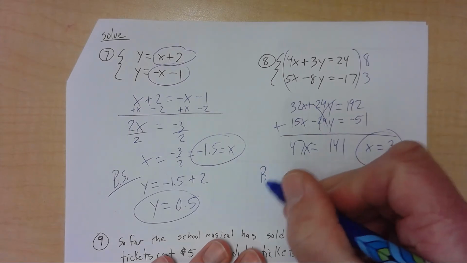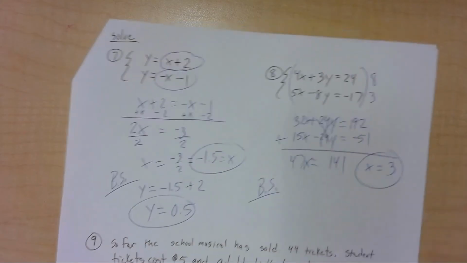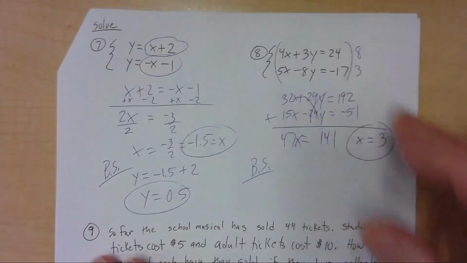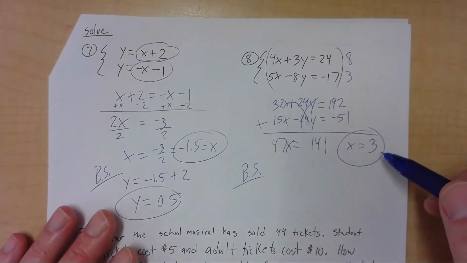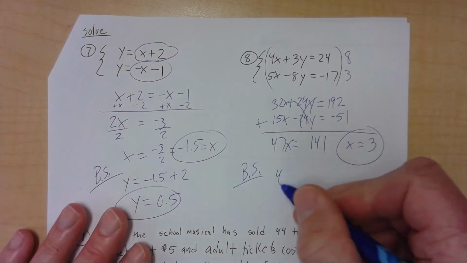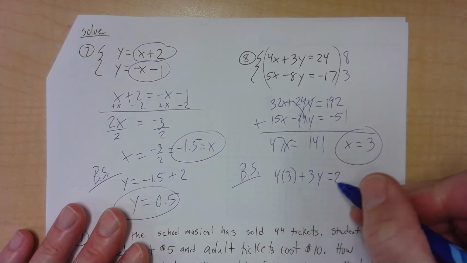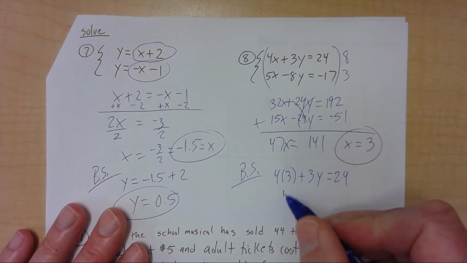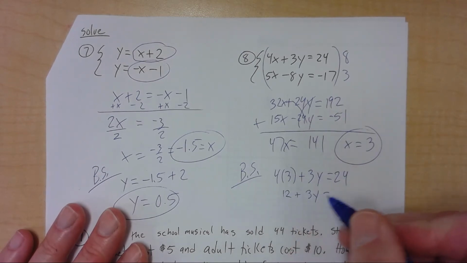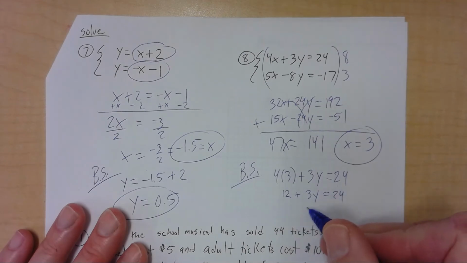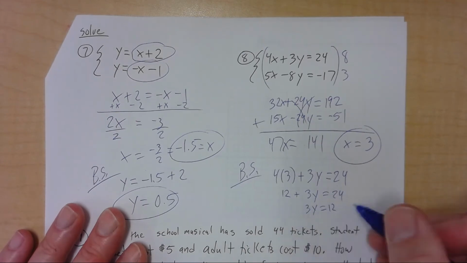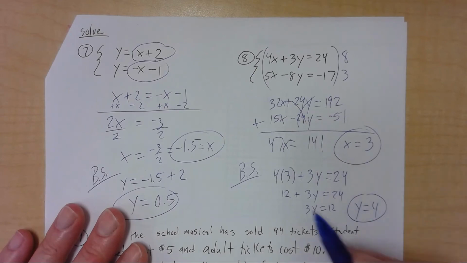Okay, back substitute. We're going to put the x back into the first equation. So it's 4 times 3 plus 3y is equal to 24. That's 12 plus 3y is equal to 24. Move the 12 over. 3y is equal to 12. Divide, y is 4.